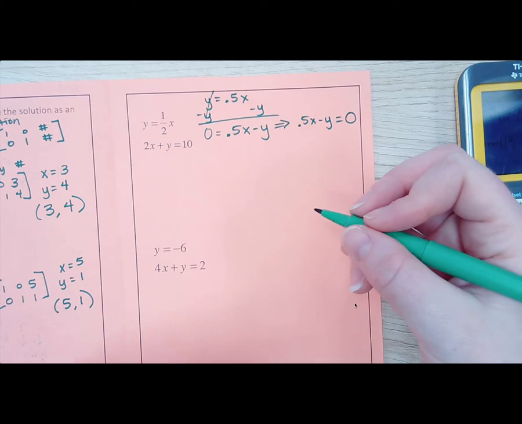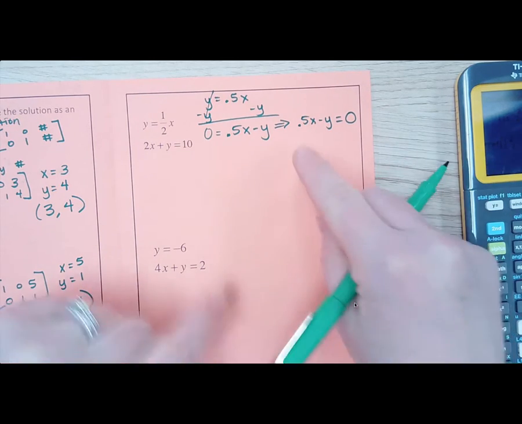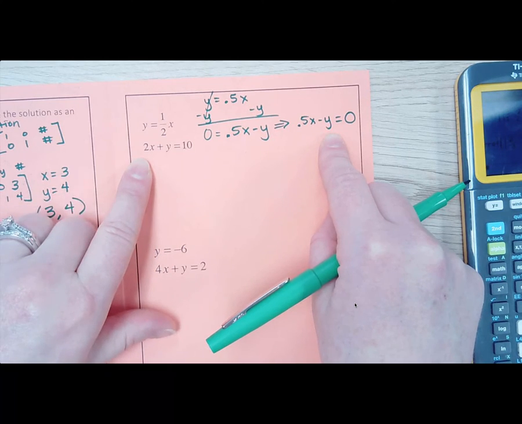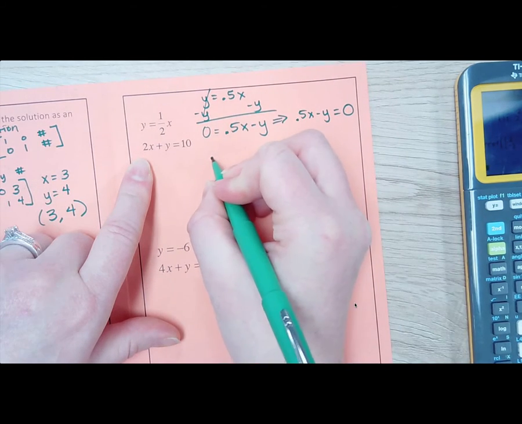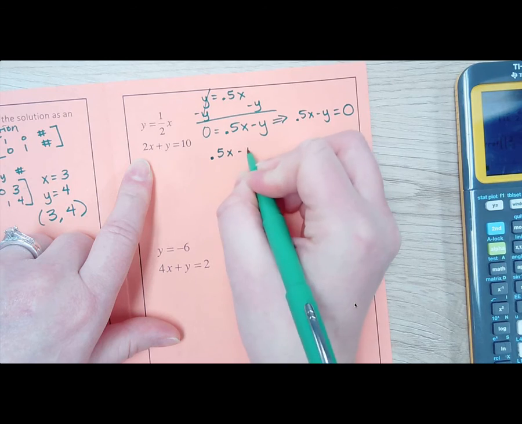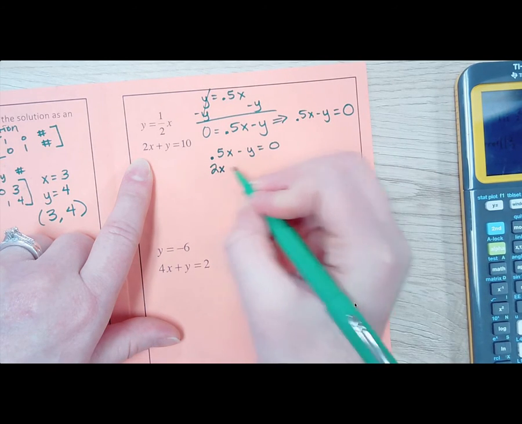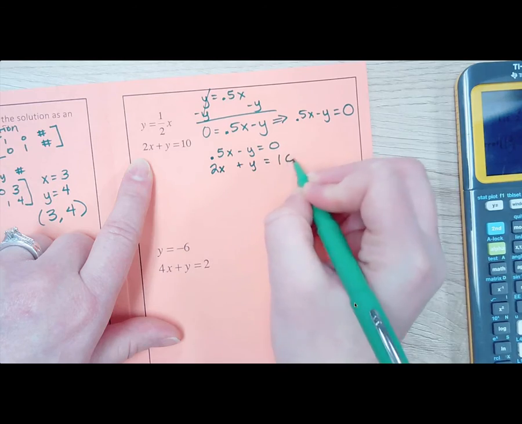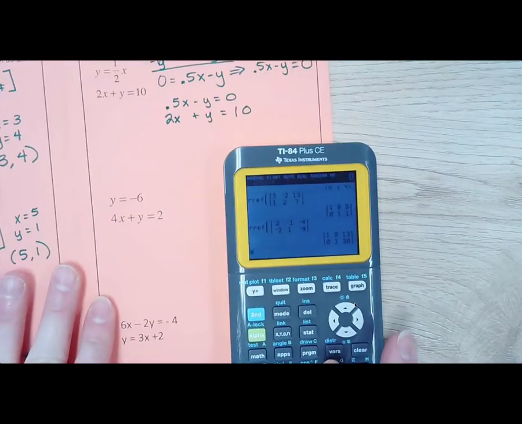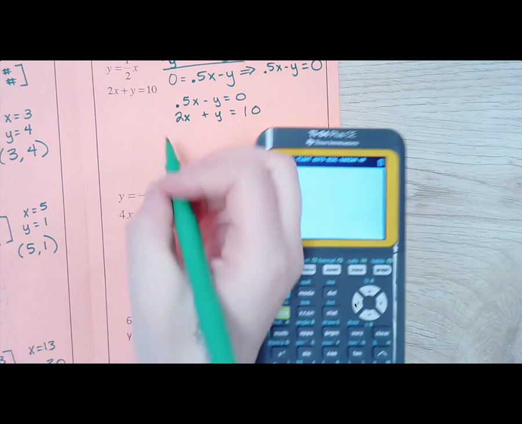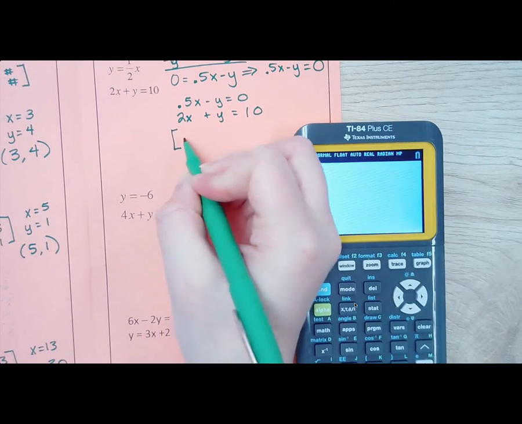There are other ways of doing it though, but that's just the way that I decided to do it. So now our system of equations is 0.5x minus y equals 0, and 2x plus y equals 10. So put this in the matrix.